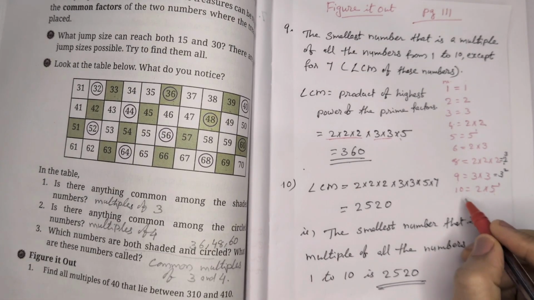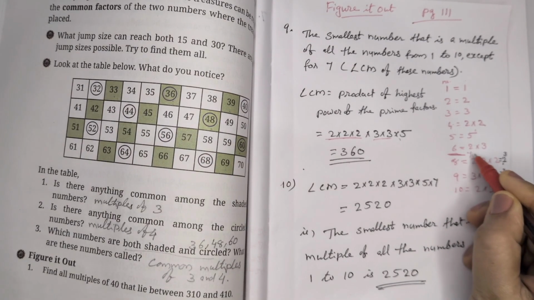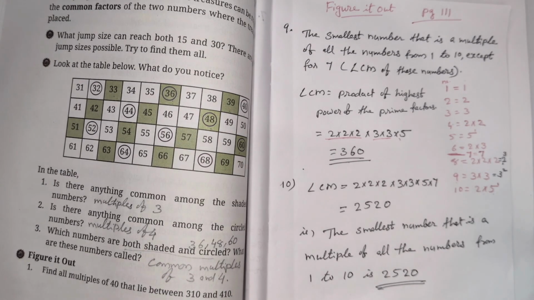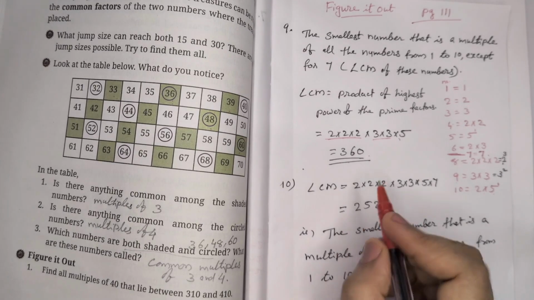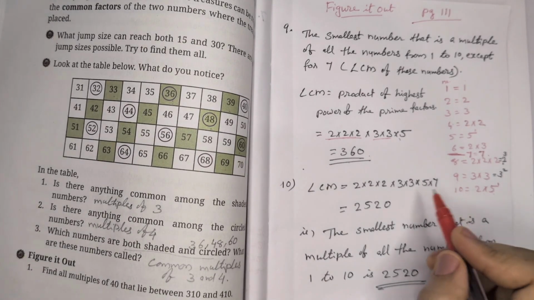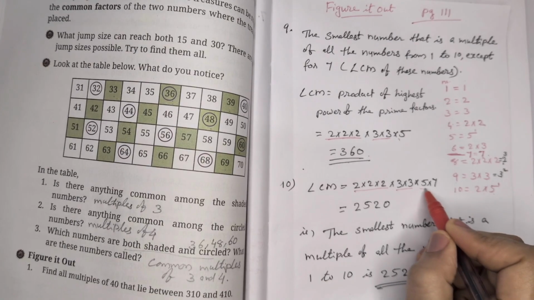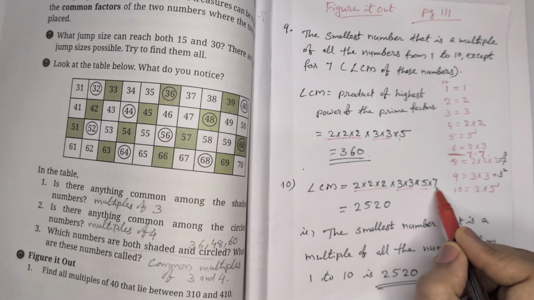When we are taking 7, that means here 7 is supposed to come. Here the factors of 7 are just 1 into 7, that means 7 itself. So we have to multiply this number with 7. Already we got 360 here, that is 3 times 2, 2 times 3 and 1 5.